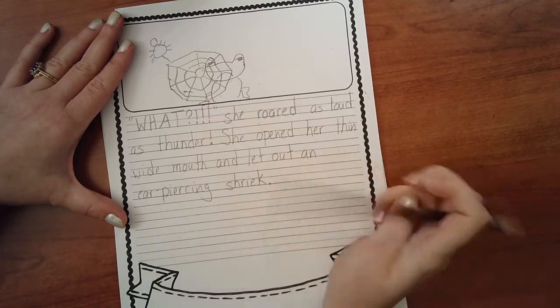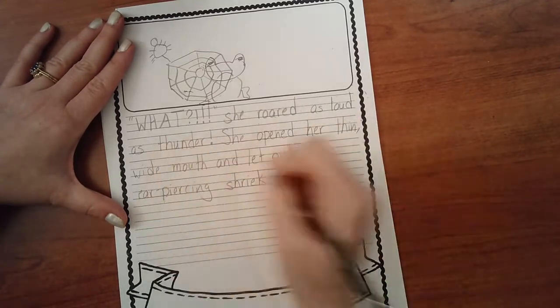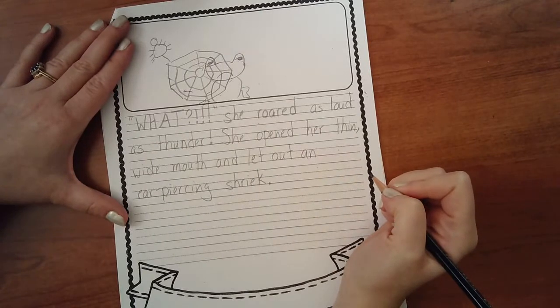Yeah. Okay. So look, I described what she looks like, her thin, wide mouth and the ear-piercing shriek.